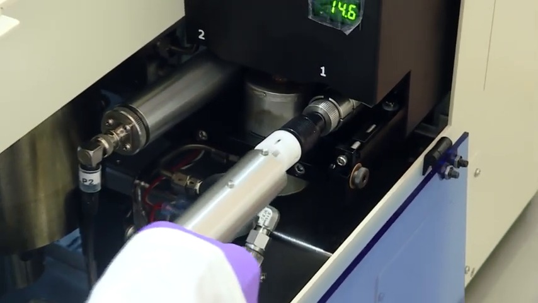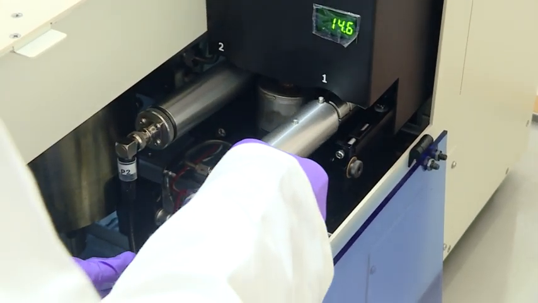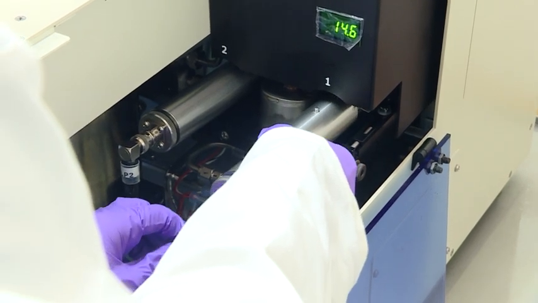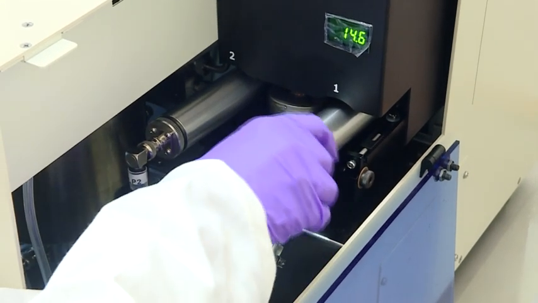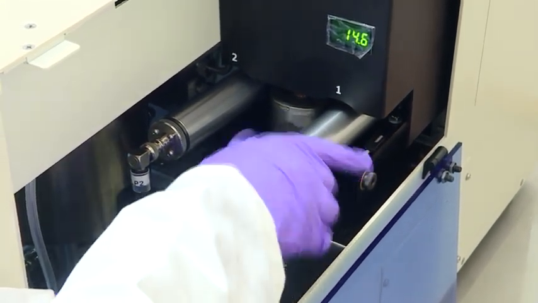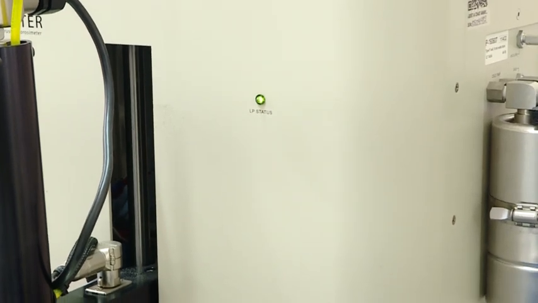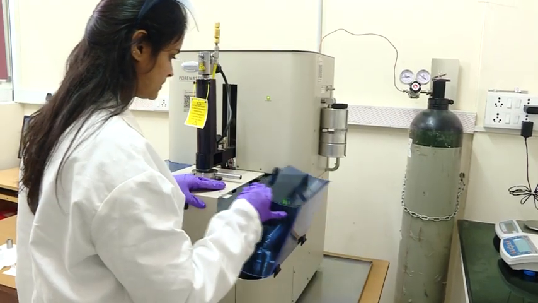Now slide the cell retainer over the cell and turn it clockwise slowly until the micro switches are engaged, and we have to wait till it makes a clicking sound and shows a green color. Now we can close the station.